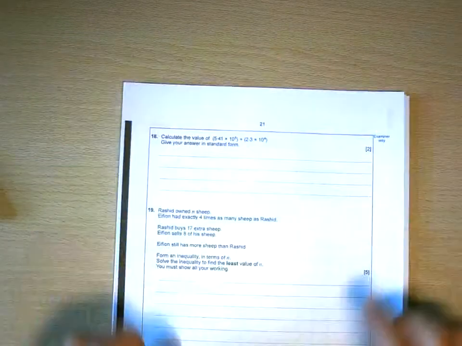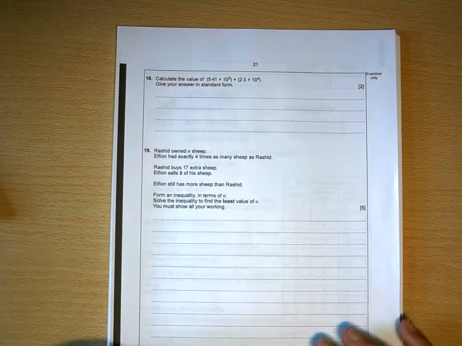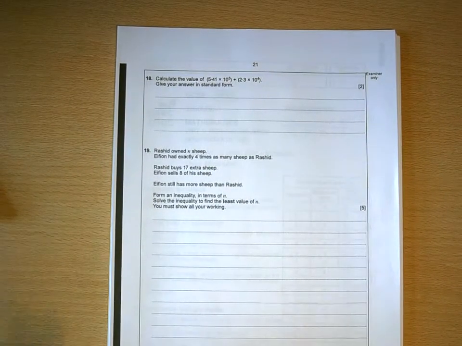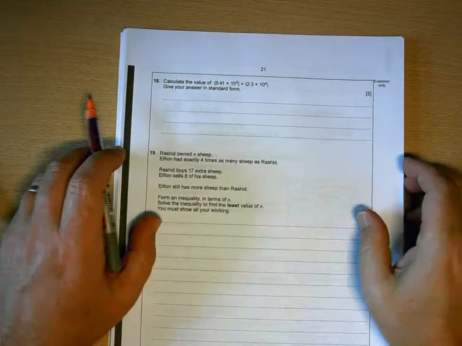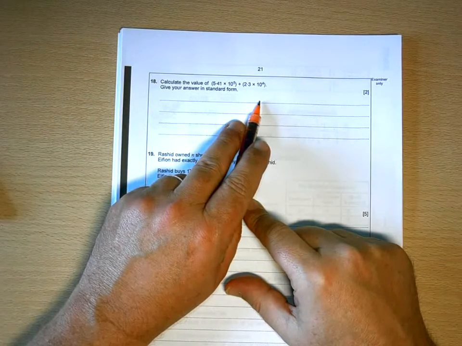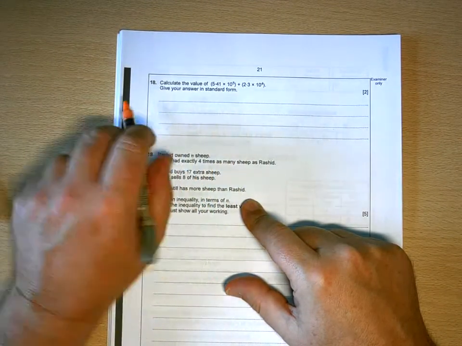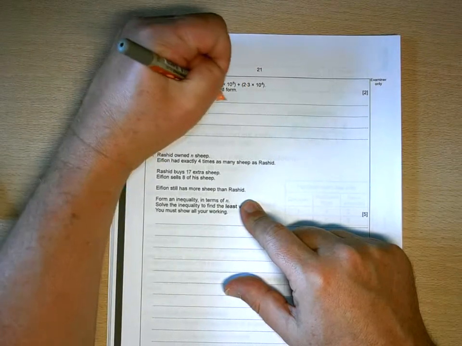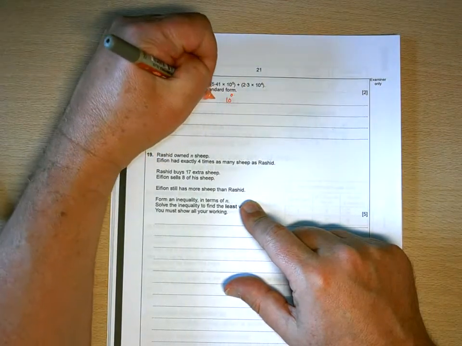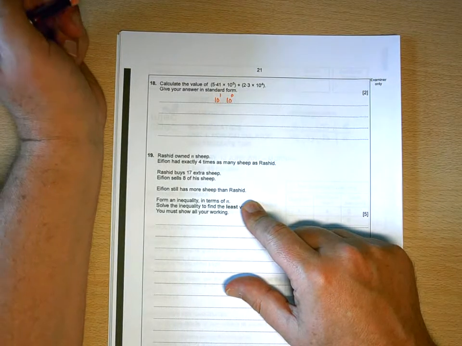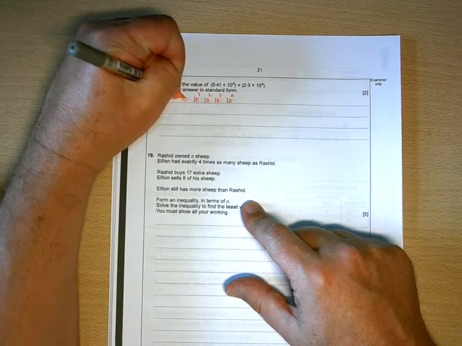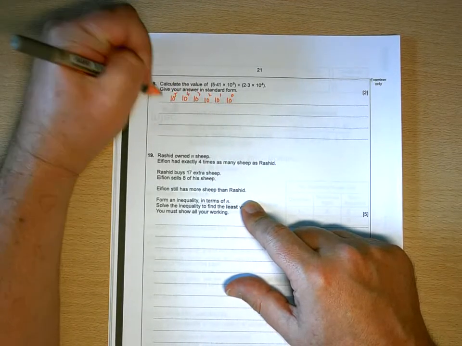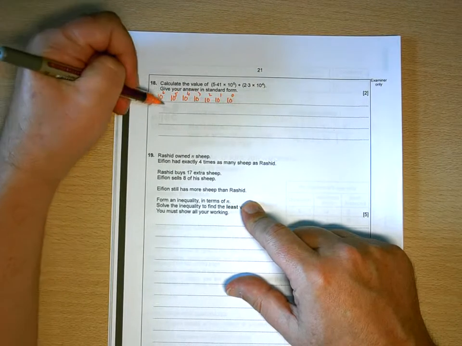Just going to push this underneath so it's something to press on. Okay, non-calculator standard form. The way that I teach this is to start off with writing the powers. So just like you've got units, tens, hundreds, thousands, units would be 10 to the 0, tens 10 to the 1, hundreds 10 to the 2, thousands, 10,000s, 100,000s, etc.